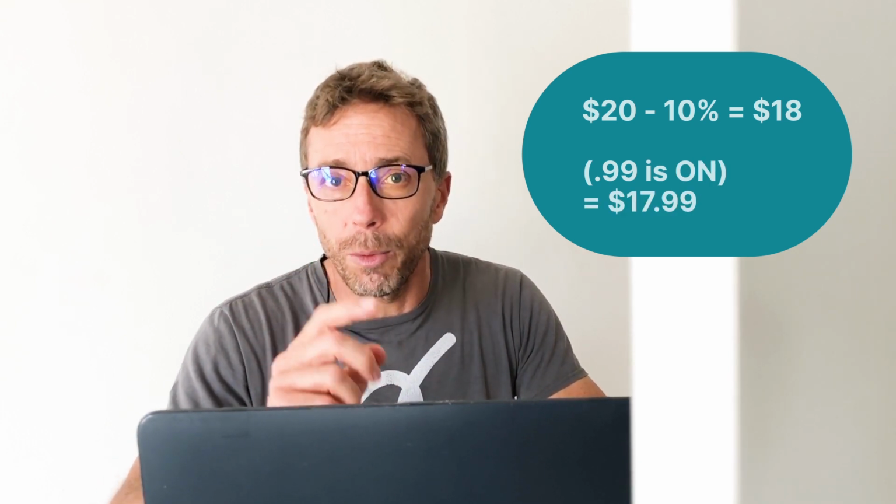Yours may be in British pounds or in euro or in whatever your currency is. Then $17.99, because the price in Nembol is 20, we took 10% away. 10% of 20 is 2, should have been 18, but we add the rounding to 0.99 on, so instead of seeing 18, we see 17.99, which according to retail science is a better price than 18.